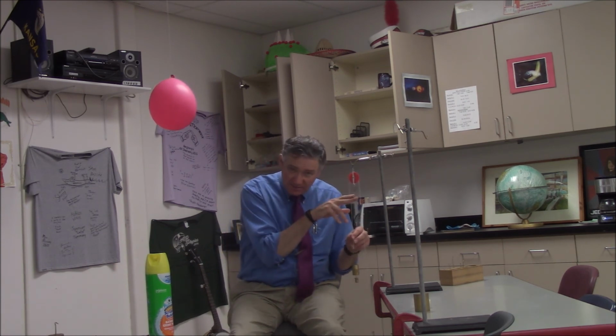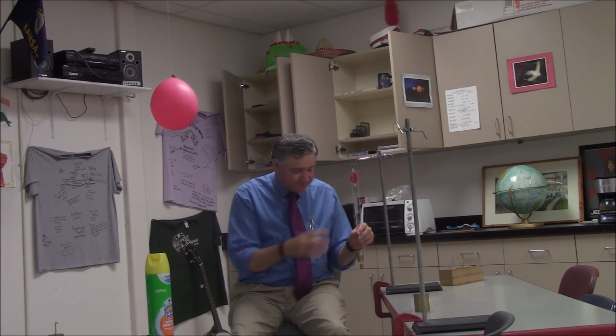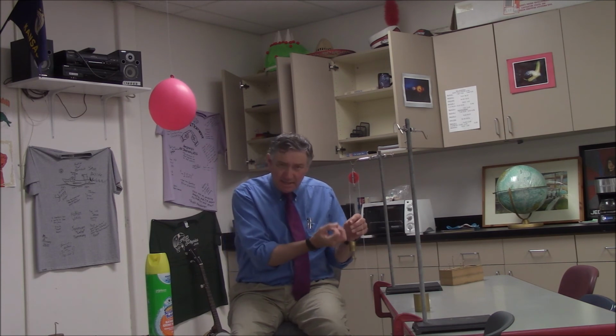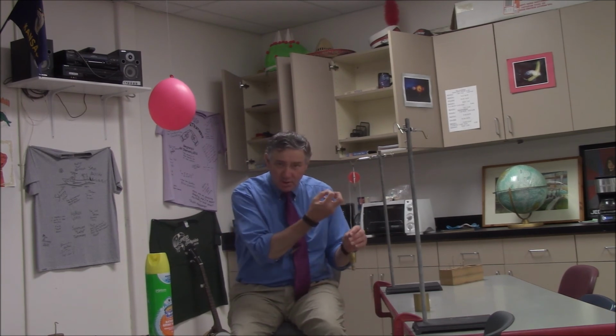The other scenario is that we set it up again, and we just cut the string. So here's what I want you to think through. If I just cut the string, does that have any impact on what we're calling the applied force? So in other words, does dragging along your little brother or sister have any impact on that applied force?